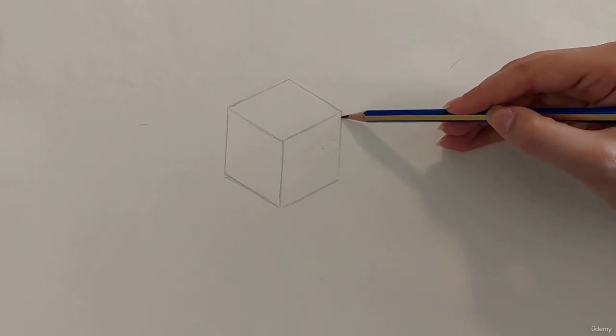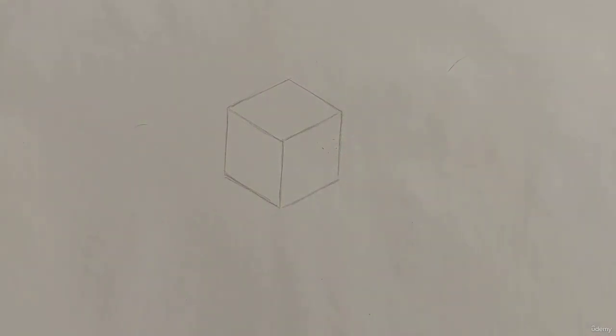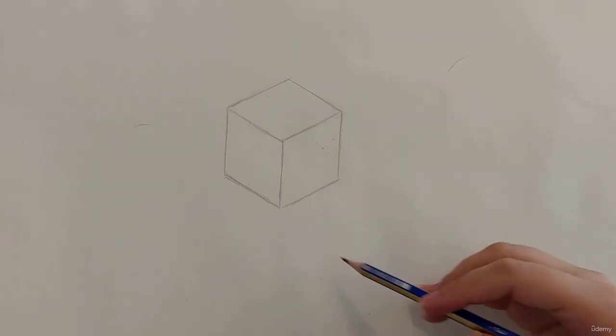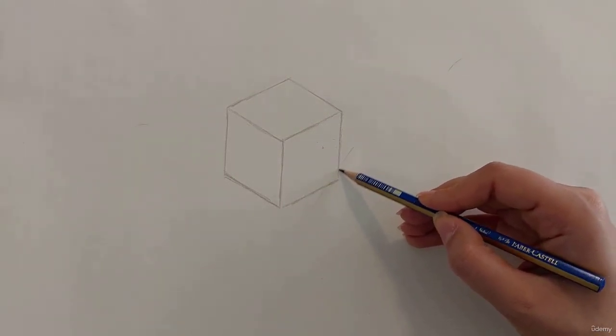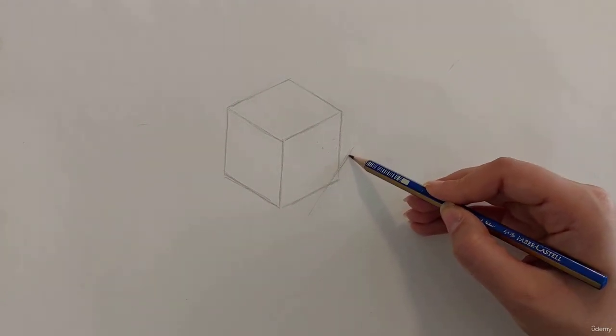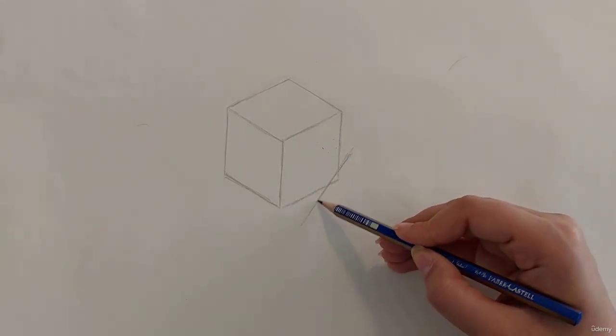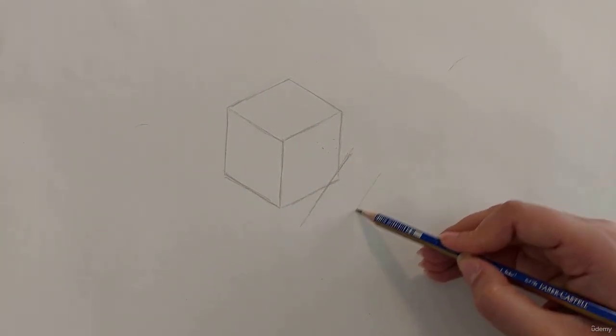Here it goes. Now this is my cube here, and I just want to create a line over here and another one right in front of it, across from it.